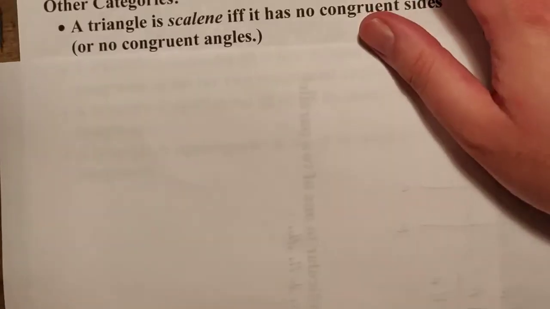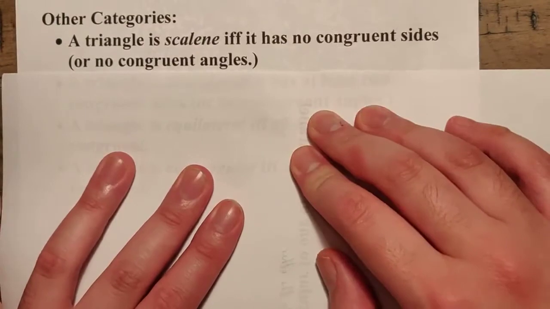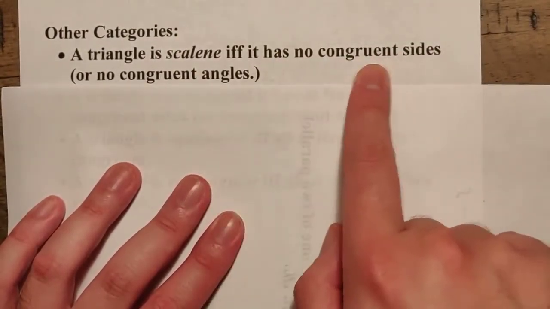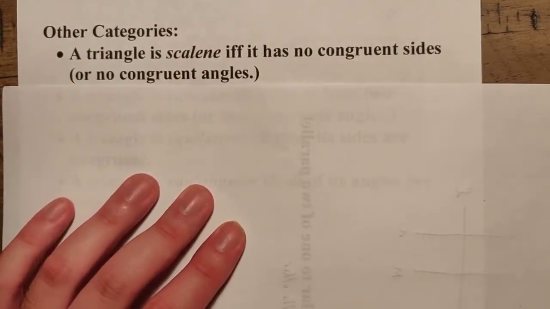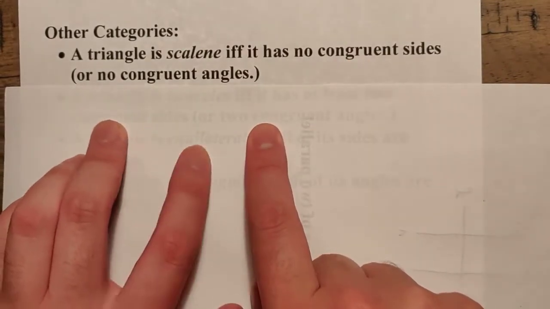In particular, we can talk about this idea of scalene. We can say a triangle is scalene if and only if it has no congruent sides or no congruent angles. You'll note that these are actually interrelated. If a triangle has no congruent sides, then it must have no congruent angles and vice versa. But that's a story for another day. We'll prove that eventually. So notice that we can talk about this idea of scalene here, of course.